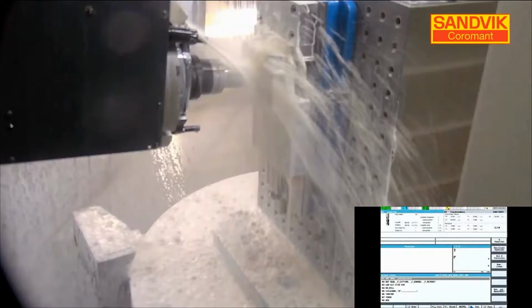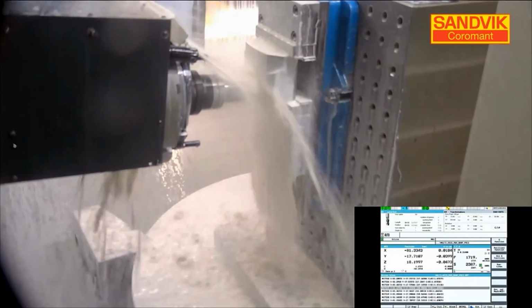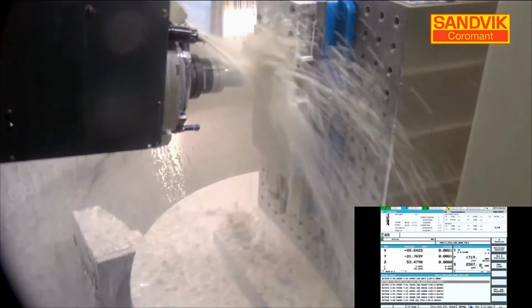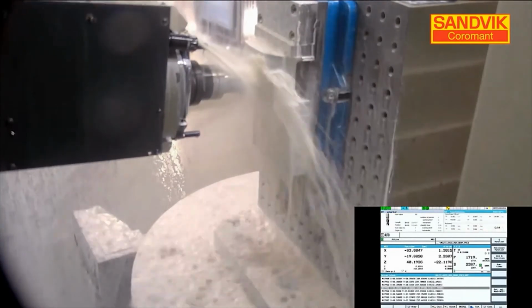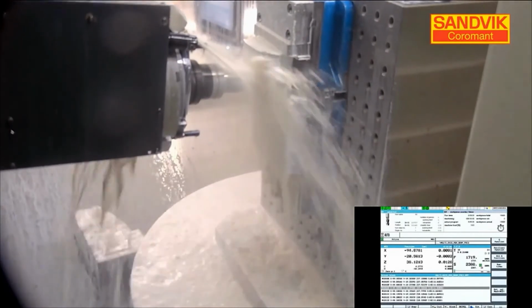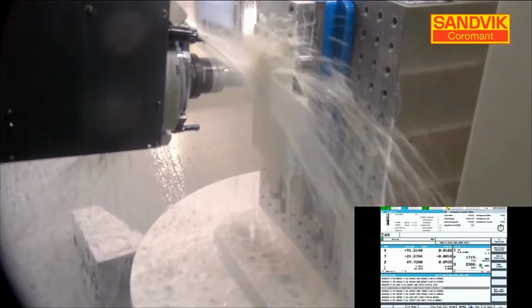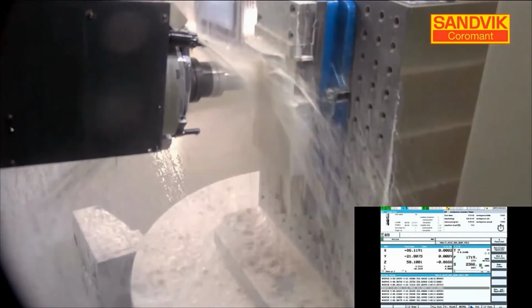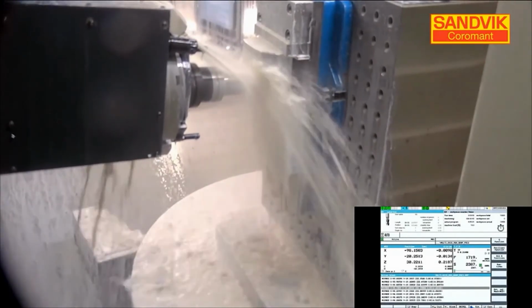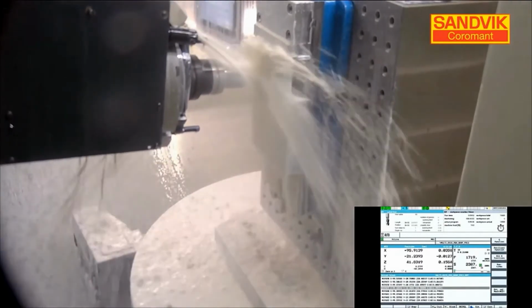Here was another one. This one was done by Sandvik, one of our partners. What they noticed was that it lets them use a much shorter tool, and at the end of the cutting, they noticed minimal tool wear. So these are some of the advantages of adaptive milling and 5-axis roughing.